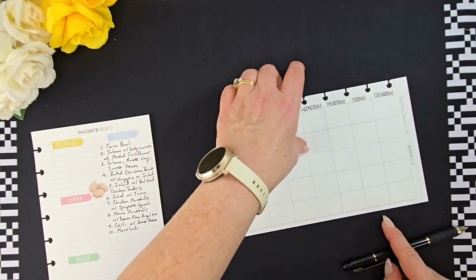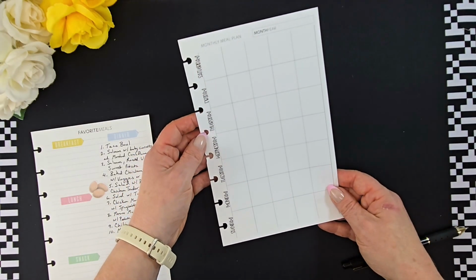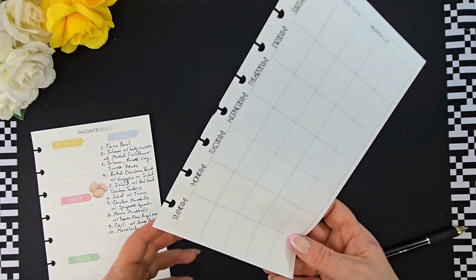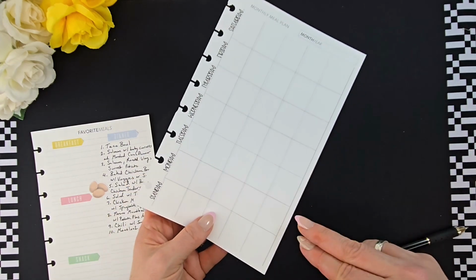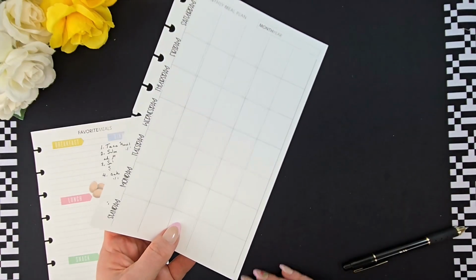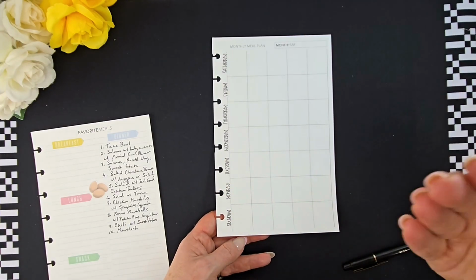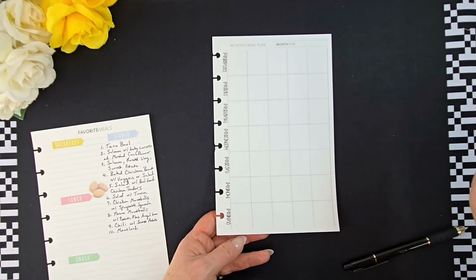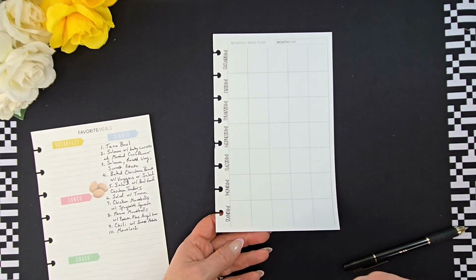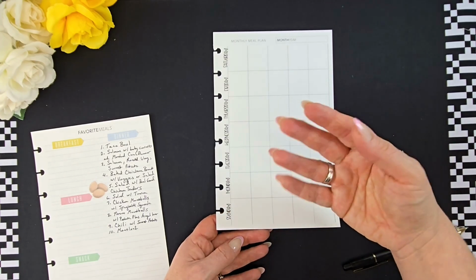So this page is the blank month that comes in the monthly meal plan insert. Now, what I did was, it's not dated, but it is a Monday start. And I'm doing my cycles Sunday to Saturday because I grocery shop on Sunday. I get grocery delivery every Sunday. So for me, it makes a lot of sense for my cycle to start on Sunday.